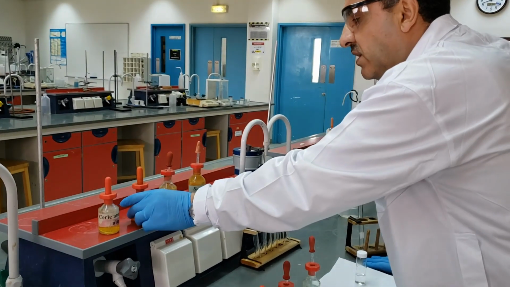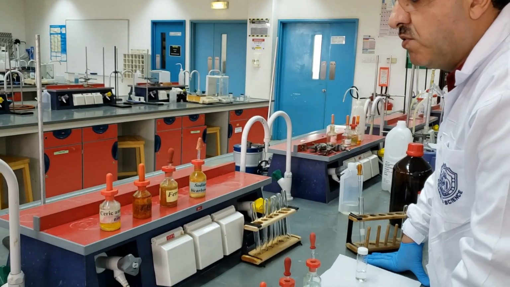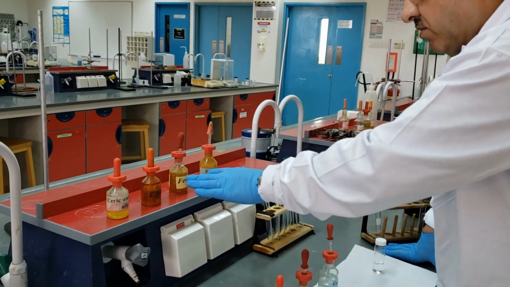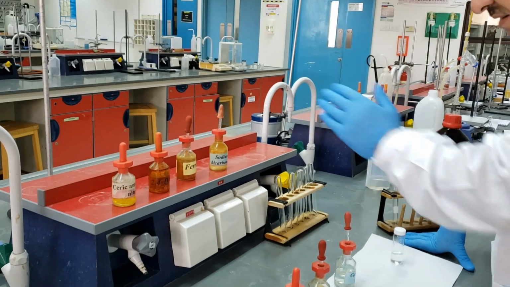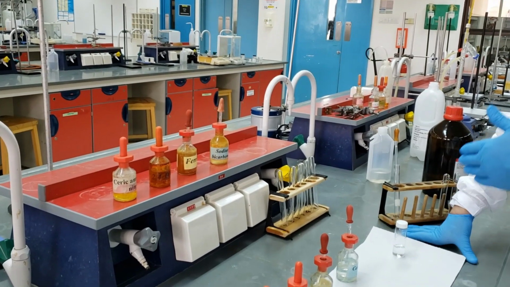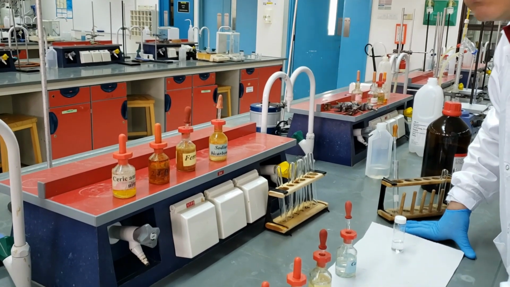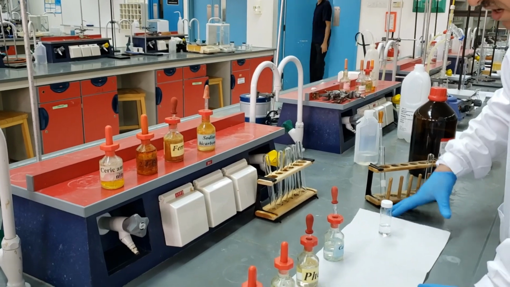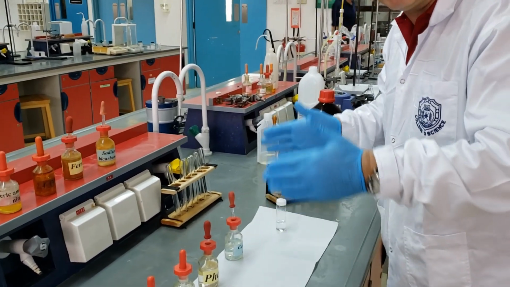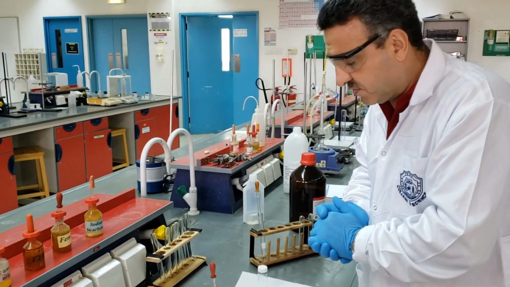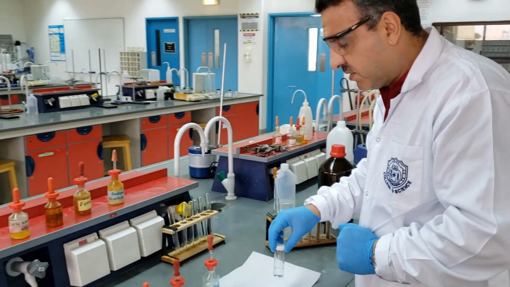For aldehydes or ketones, we use 2,4-dinitrophenyl hydrazine. For phenol, we use ferric chloride. For carboxylic acid, we use sodium carbonate. And of course, there are many other chemical tests for many other functional groups. We are not going to do it all. We are just going to take these as an example of the whole experiment. So let's start our experiment.